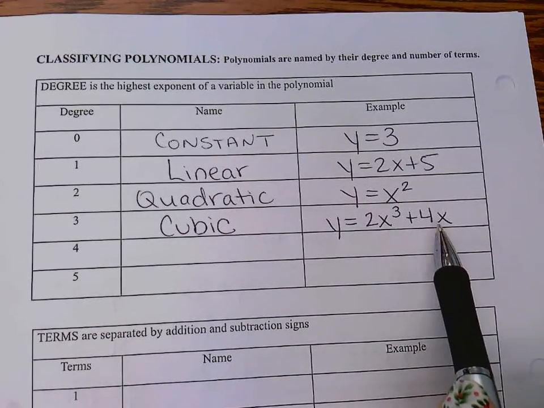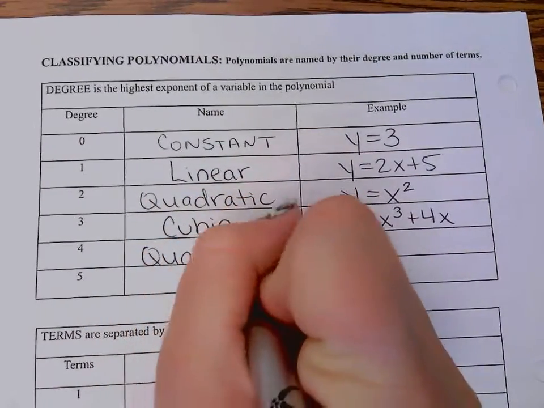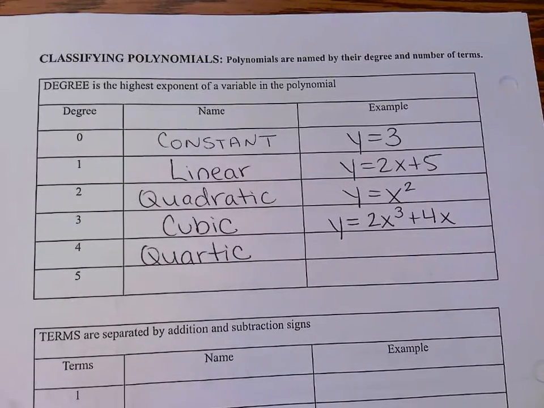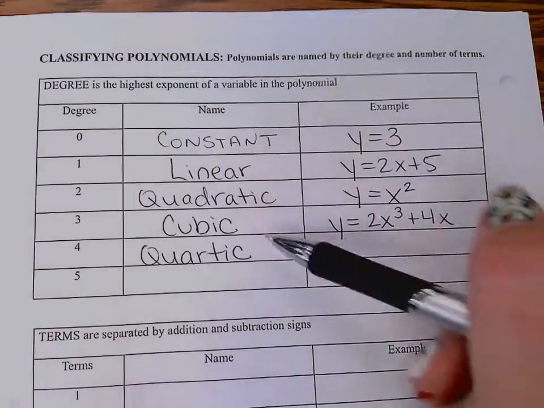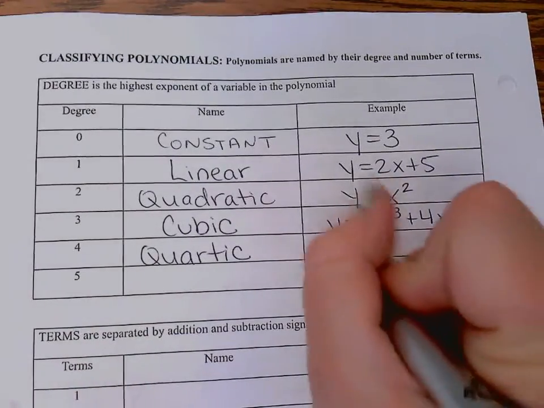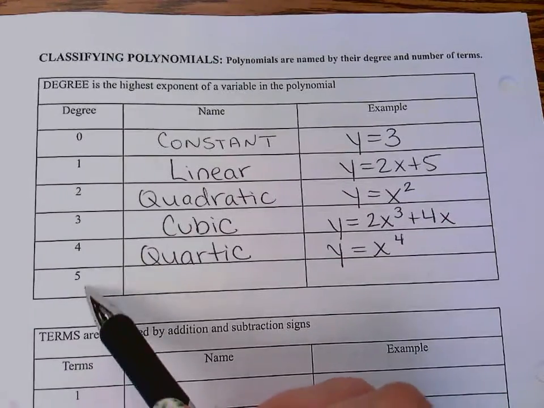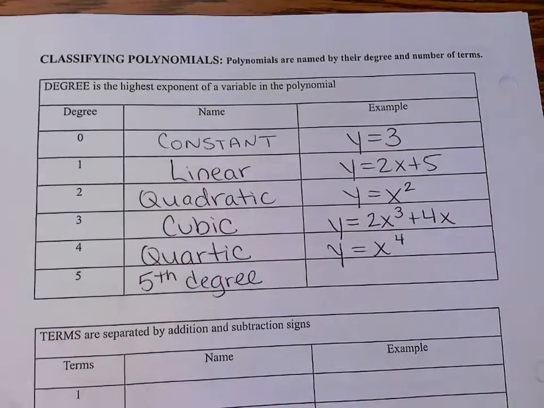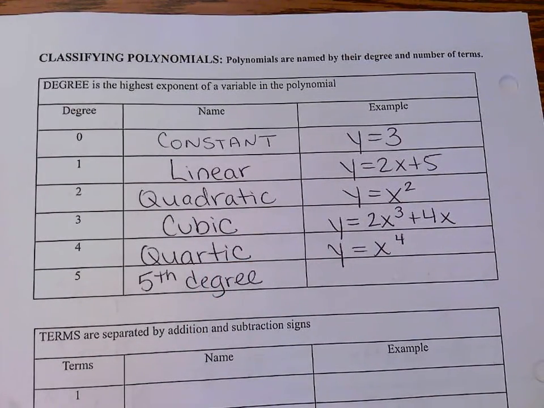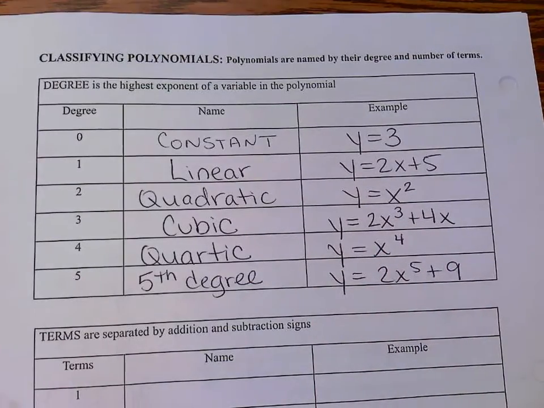This is still cubic. The next one you've probably not heard of before, but it's called quartic. So that would be a nice to know vocabulary word. I might not throw that one on your assessment on Friday, but when you get to pre-calculus, you're going to have to know cubic and quartic pretty fluently. So like y equals x to the 4th. Anything higher than 5, we just call like 5th degree. So you could call it 5th degree, 6th degree, 7th degree, like 2x to the 5th plus 9 or something.